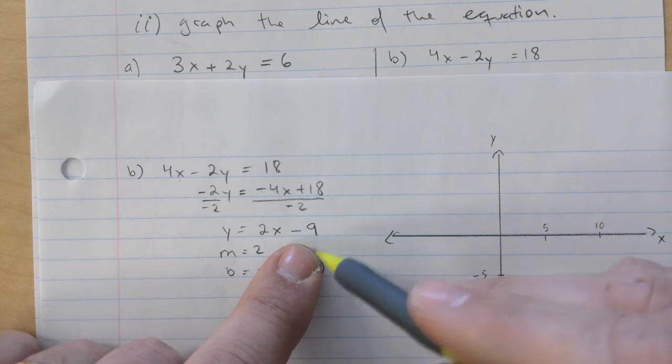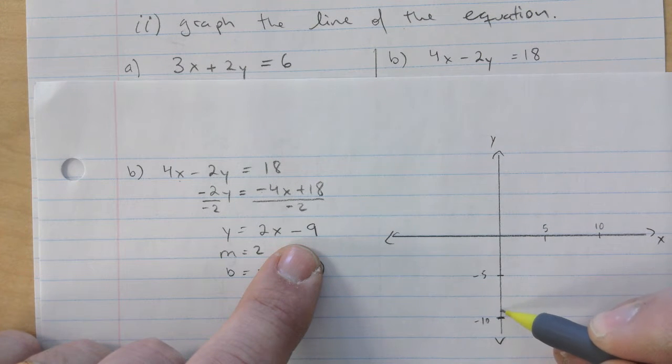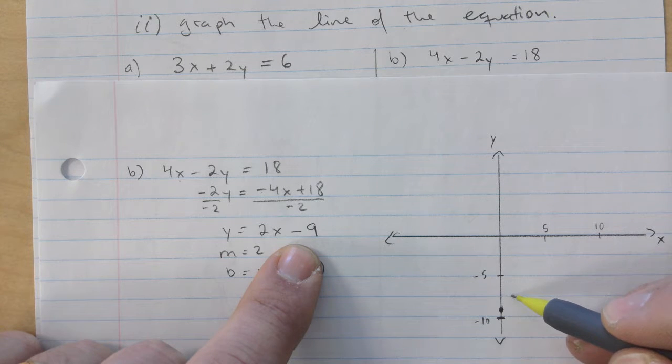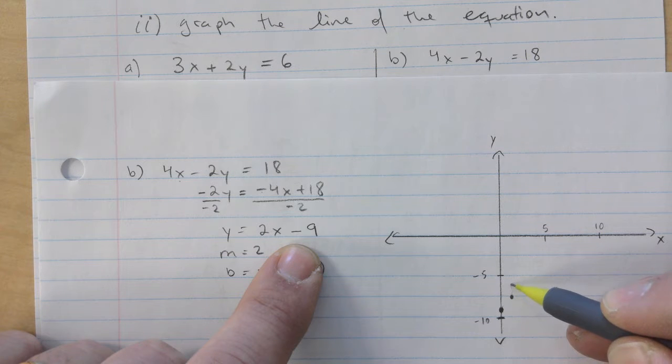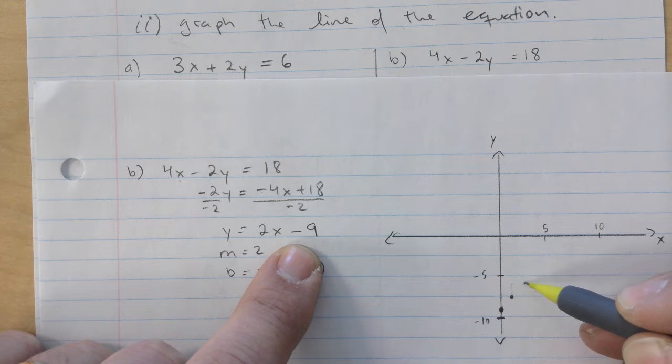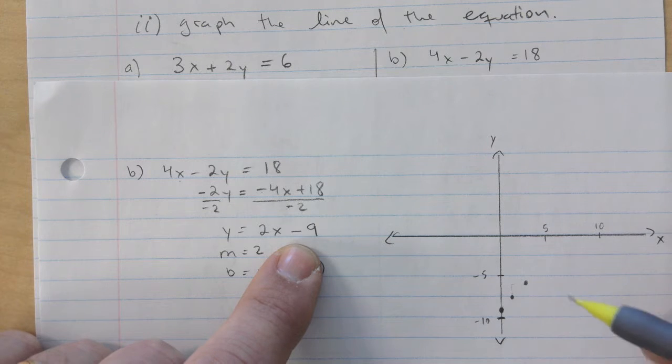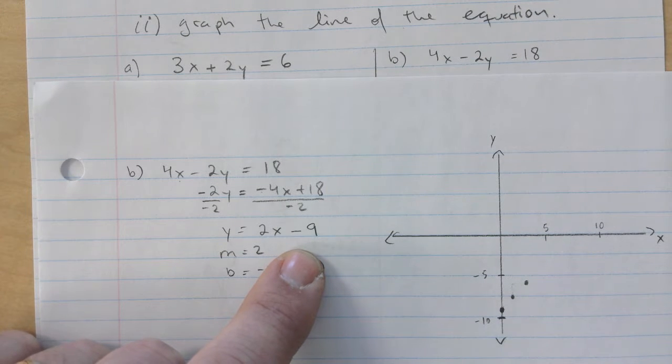So if you are at negative 9, you're somewhere here. That's where you start, and then you go 2, 1. So 2, 1 would put you right about here. And if you kept going, 2, 1 would put you right about there. As long as they line up, and this is true for grade 12 applied as well.